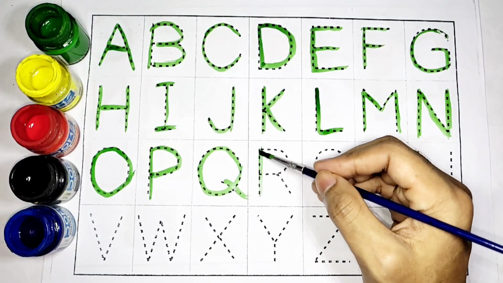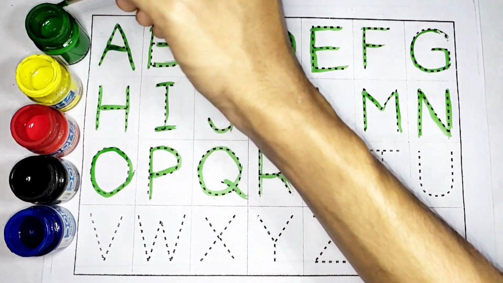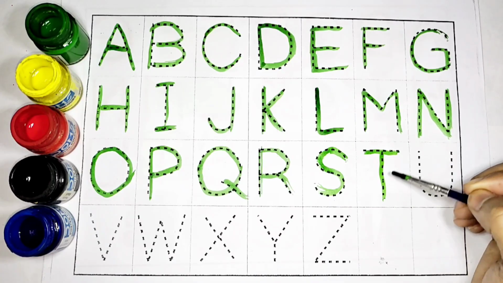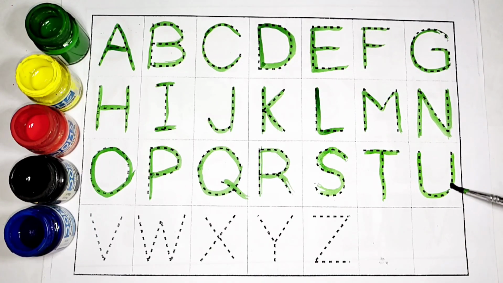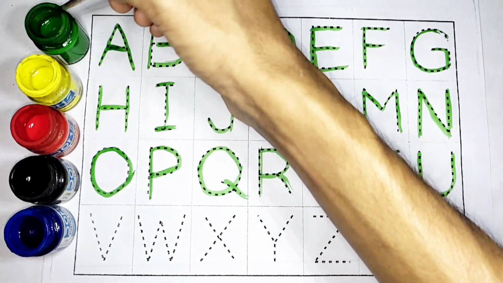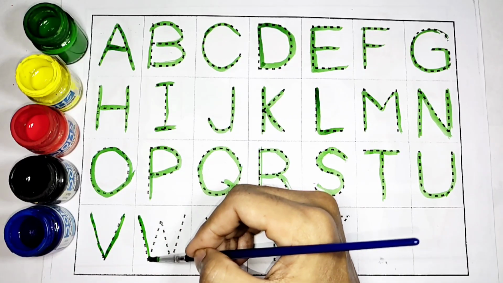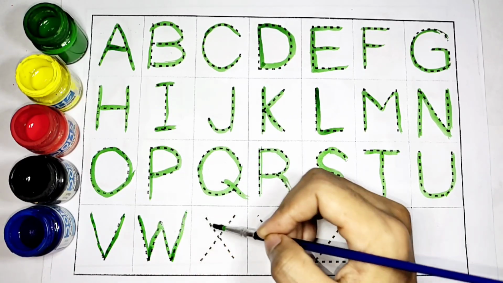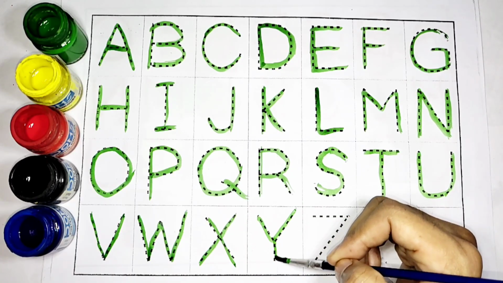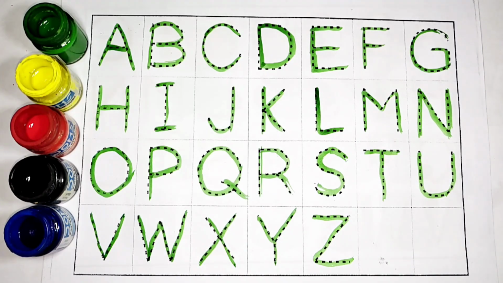R for rose, R for rice. S for sun, S for snake. T. And the next one is U. Kids, now we are using the color of green. V for van. And the next one is W. W for wolf. X for Xmas tree. Y for yolk. Z for zebra.